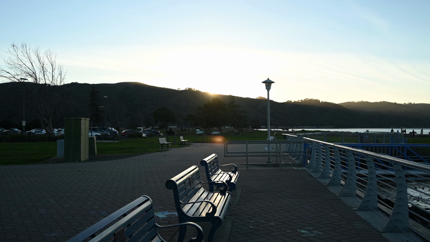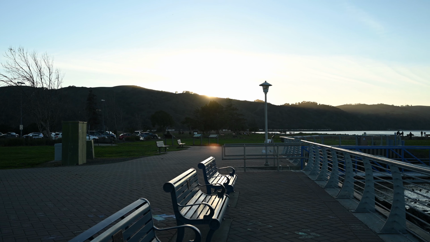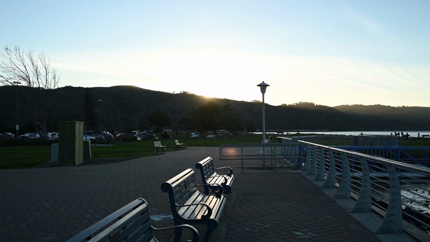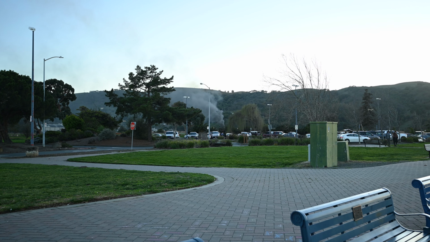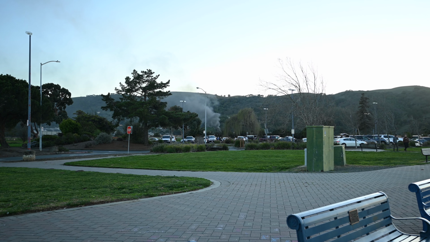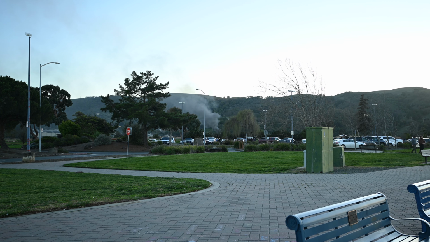The sun is also just about to go behind the mountain, so things are gonna start getting dark pretty quick here. Shit is also on fire, so who knew getting a time lapse could be this interesting.